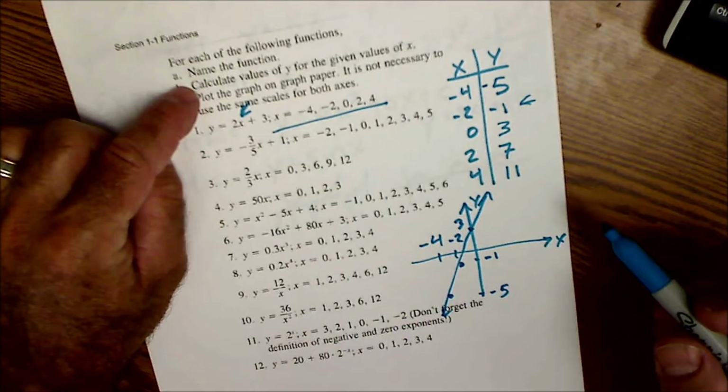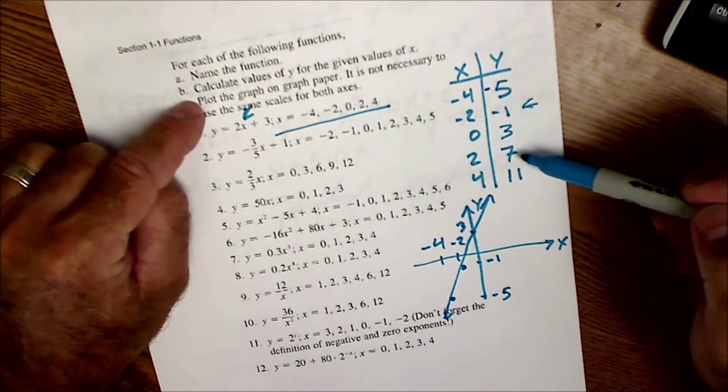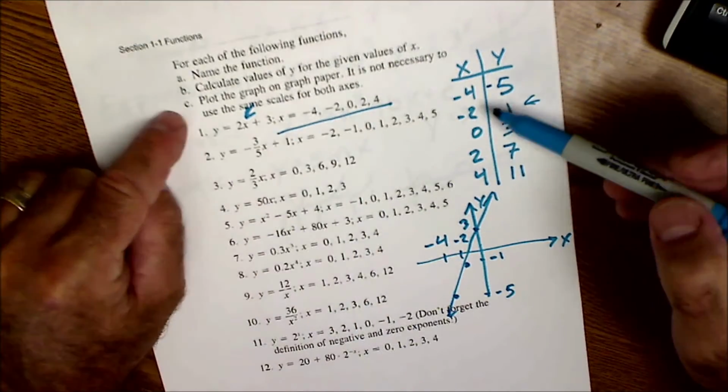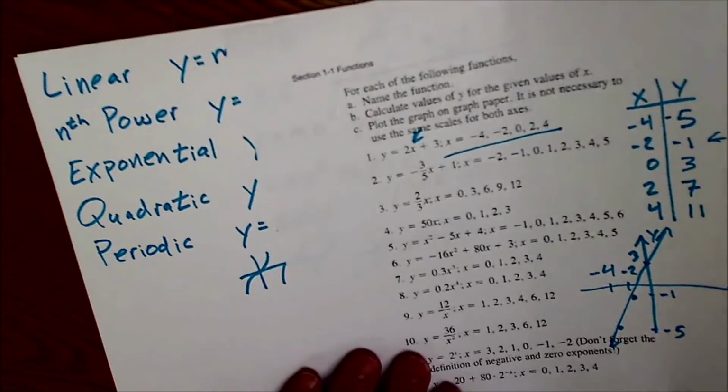So, name the function. Number 1 would be linear. Calculate the values of y given these values of x, so I created my t-bar. Part 3, plot the graph on graph paper. See if we could identify these.